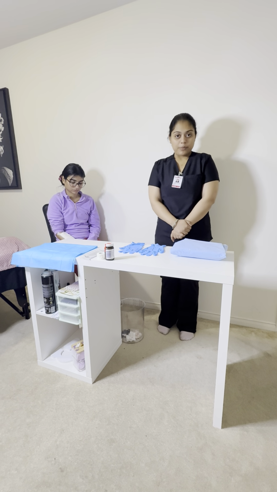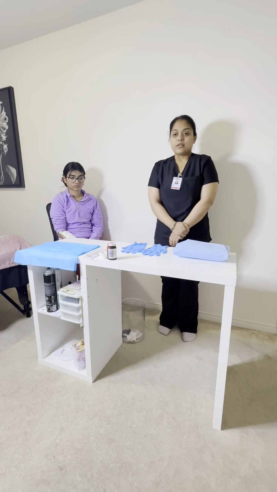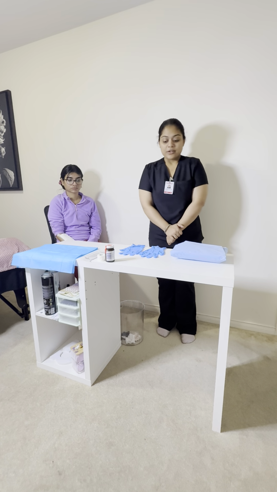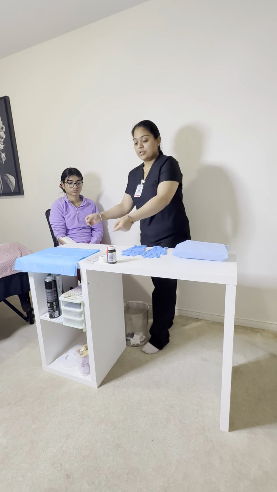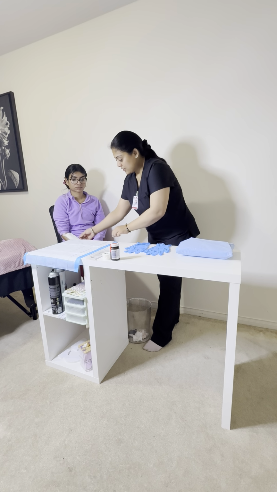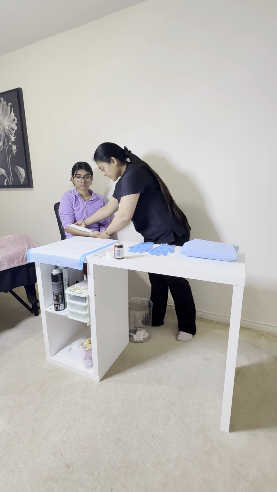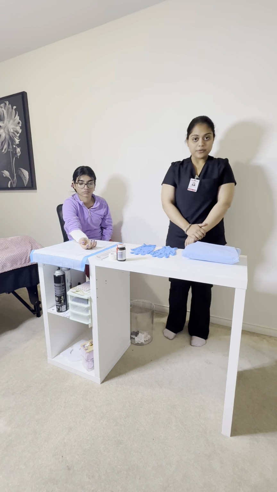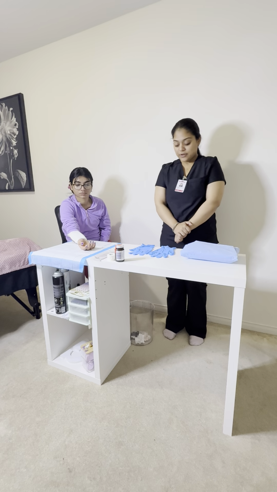So the patient has a mild pain in the wound and she can tolerate the pain very easily, and she doesn't have any kind of medication allergy. So moving forward, I am going to put the absorbent pad under the bed just to make sure it doesn't soil the bed, and reposition the dressing area, and now I am going to do the gloving.